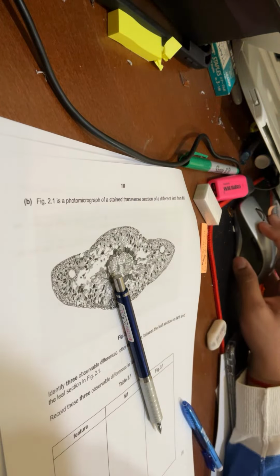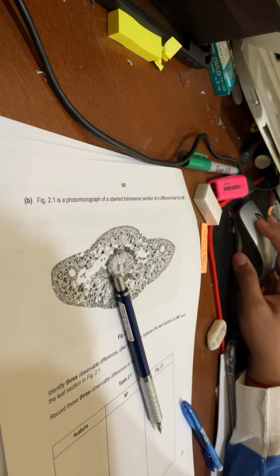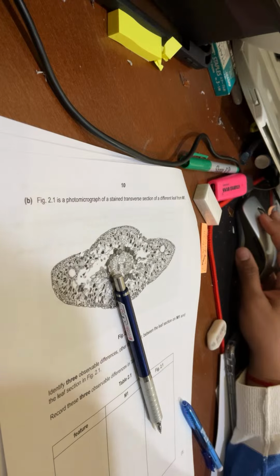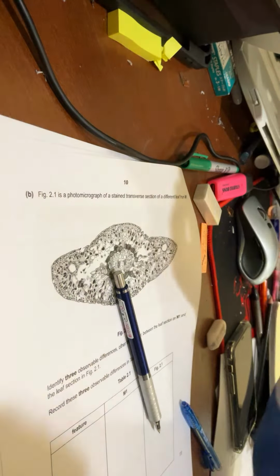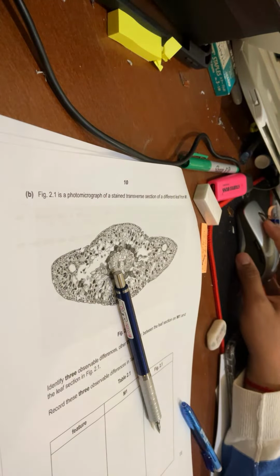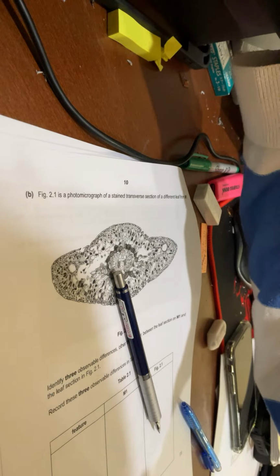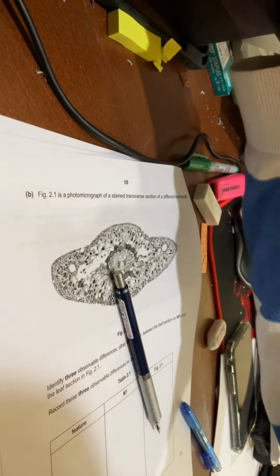So according to this, it says, what? Oh, no, that's not it. Leaf. Okay, interesting. Flat. I'm gonna put flat versus oval. That's definitely gonna be something else, I think.